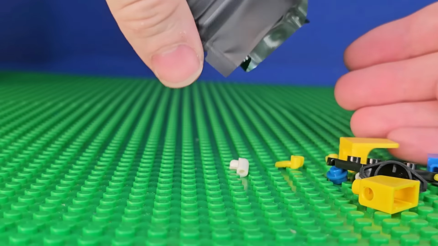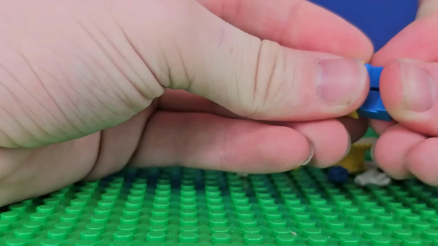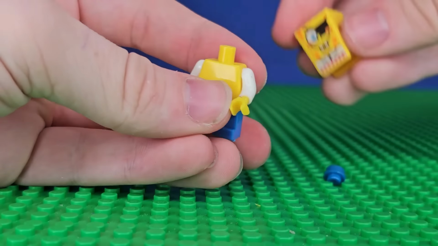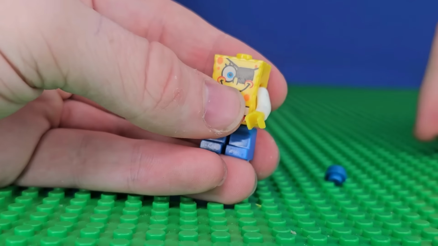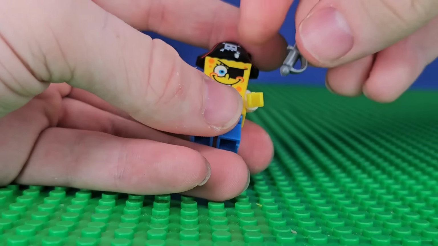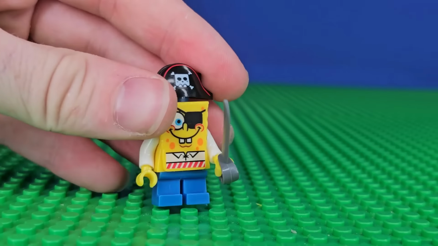All right. Oh, whoa. Is that Pirate SpongeBob? It is Pirate SpongeBob. He comes with white arms, which is interesting. All right, so we're gonna put him on with his eye patch. Then we gotta attach his blue stud to his head to attach the pirate hat. And a sword, of course, because he wouldn't be a pirate without a sword, you know.